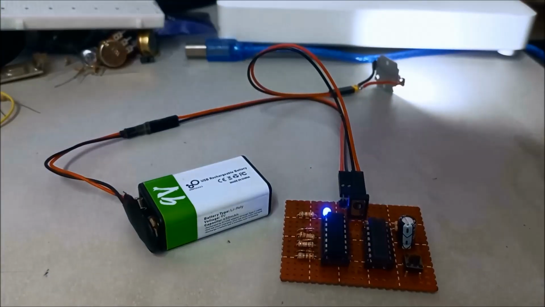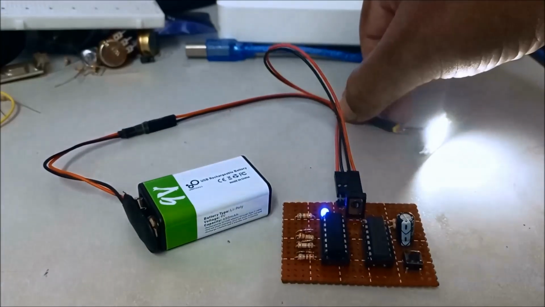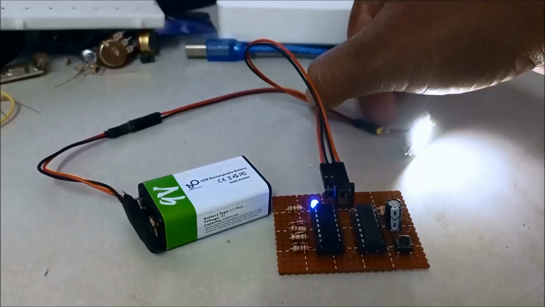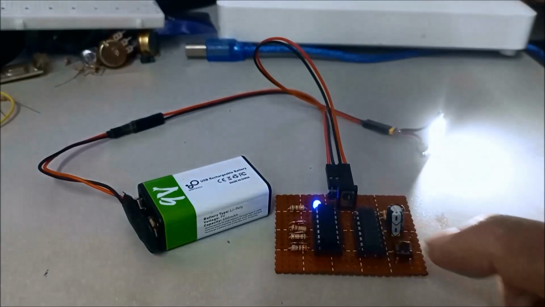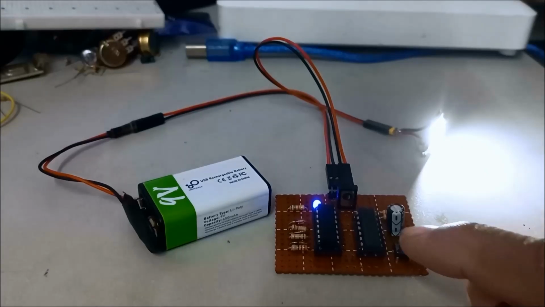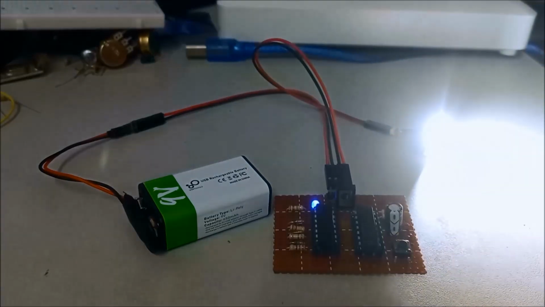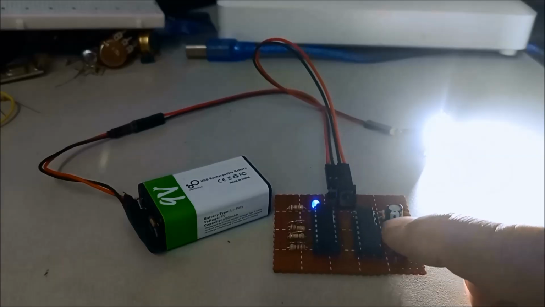Dim light, brighter light, medium bright, brightest, then off.